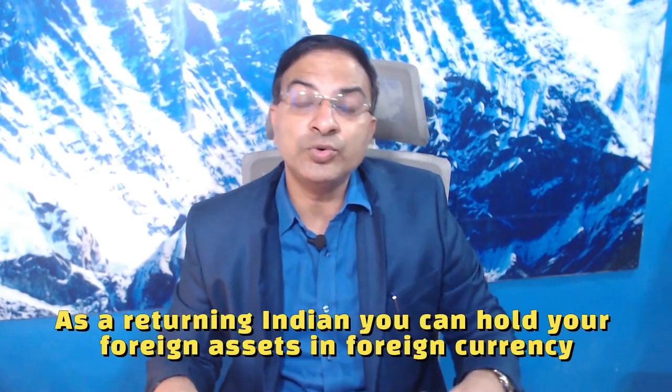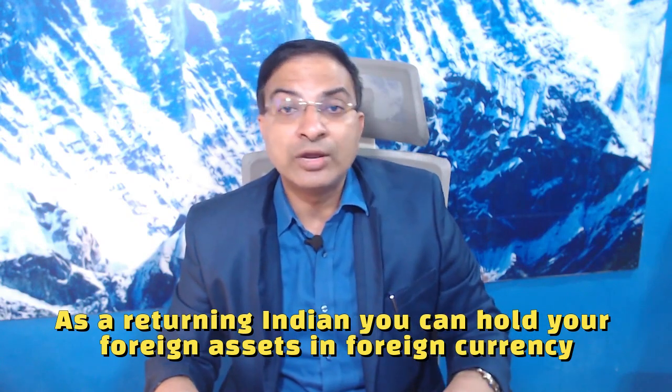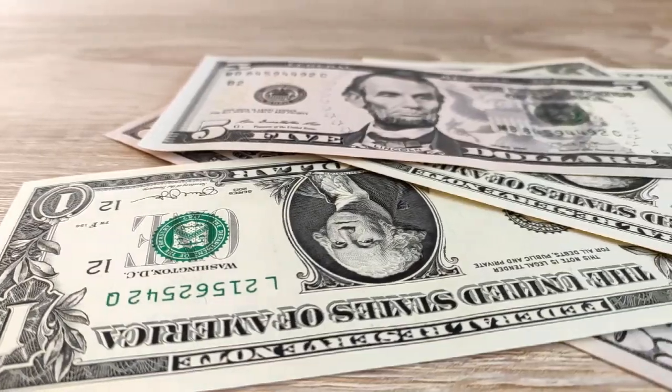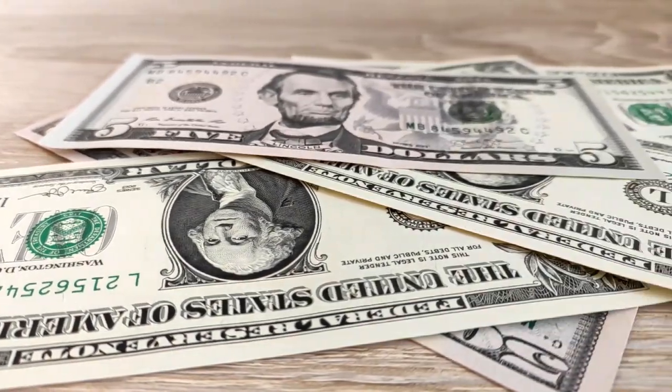Further, as I told you, as a returning Indian, you can hold your foreign assets in foreign currency, which in most cases is not allowed, especially for Indian residents, just because you have earned all those funds from abroad. So you understand the concept. Basically, the Indian government is worried about Indian residents taking money abroad, because that time they have to give them dollars, and we are not a very heavy exporter or heavy earner of foreign currency.